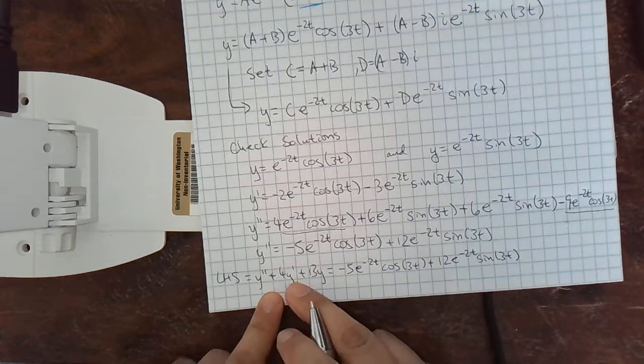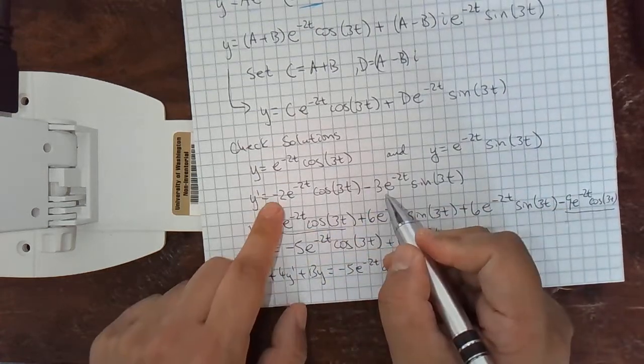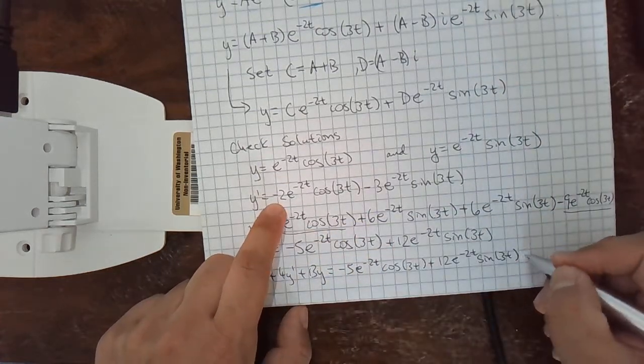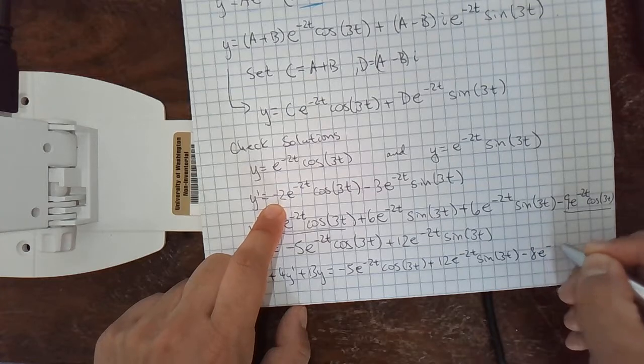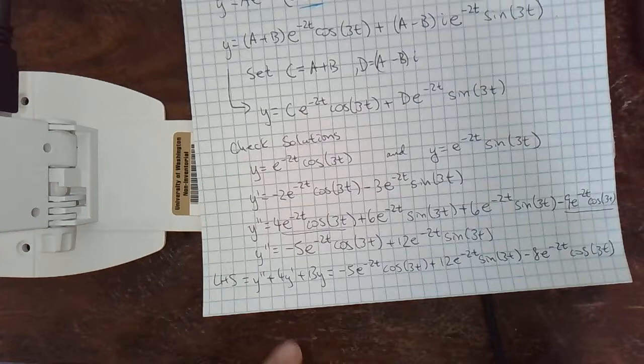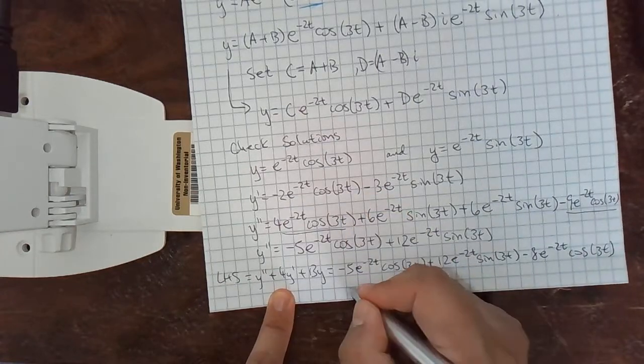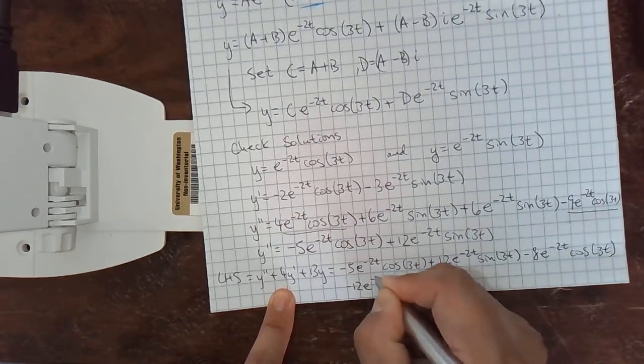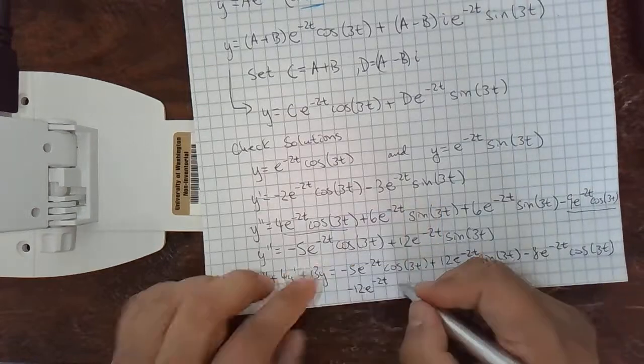And then we're going to add 4 times the first derivative. So minus 2 times 4 is minus 8 e to the negative 2t cosine of 3t. Plus 4 times negative 3 is minus 12 e to the negative 2t sine of 3t.